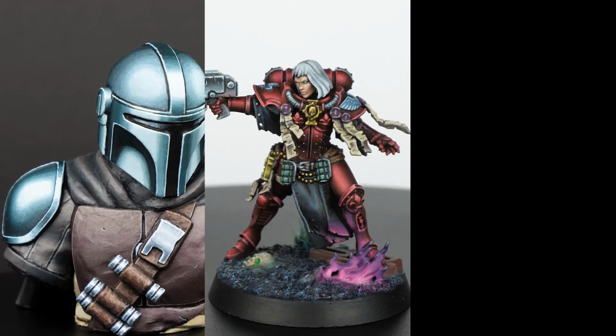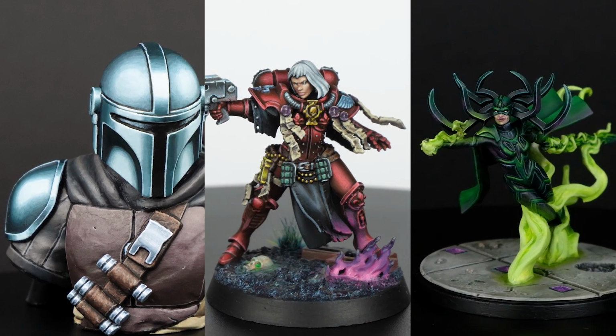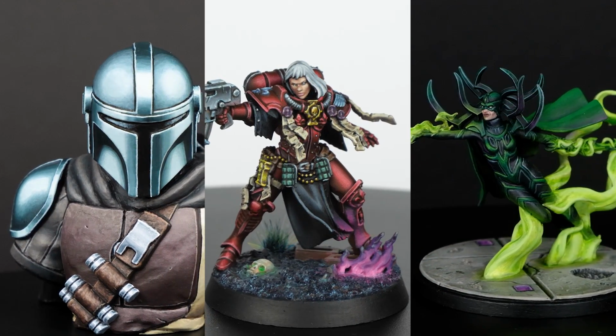In this video, you are gonna learn about all kinds of contrast in miniature painting and how to approach it when you are working on your models.